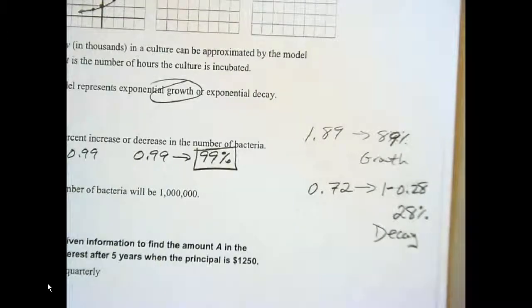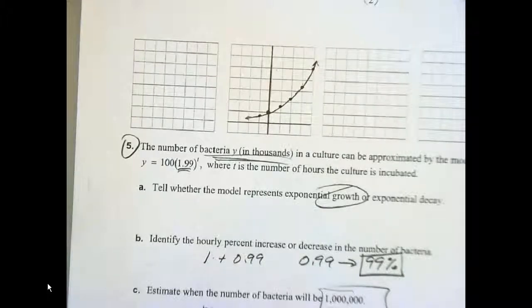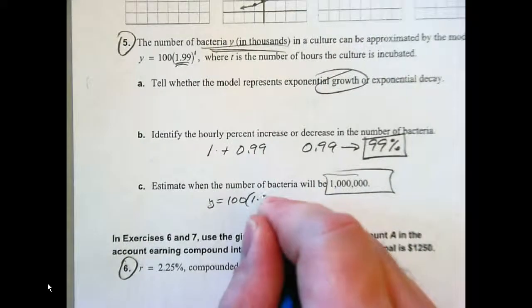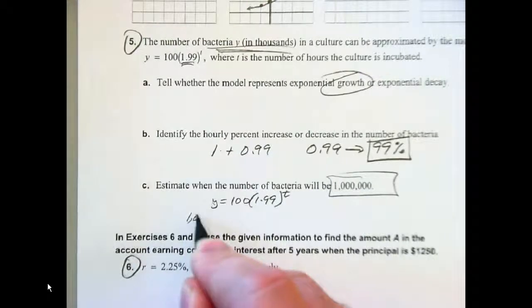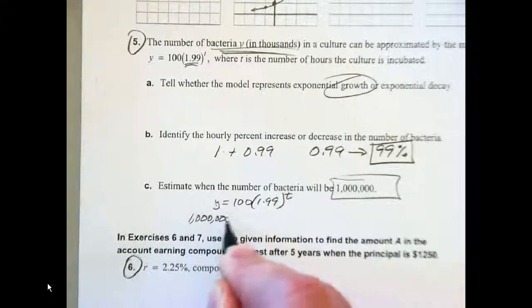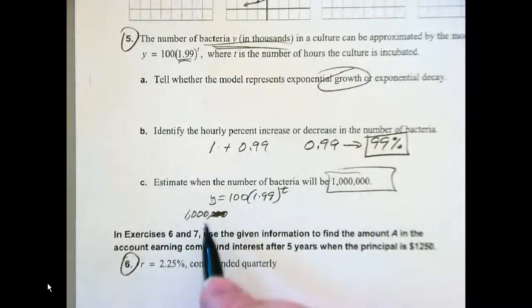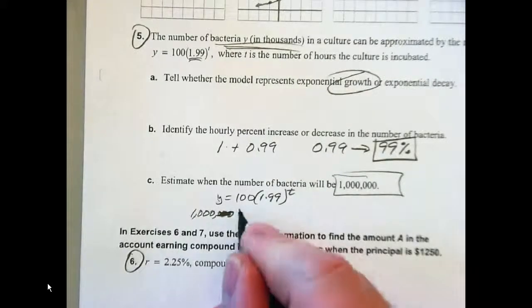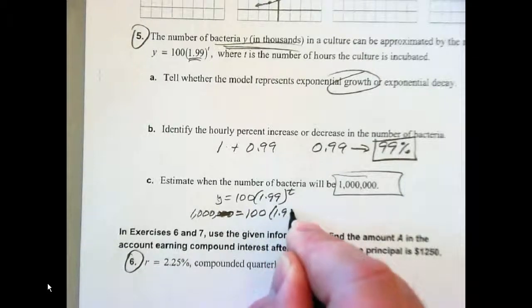Okay? Estimate the number of bacteria when it'll be 1 million. Well, remember, they're measuring in thousands here. So if you write your equation like this, and we plug in 1 million here, remember they're saying y is in terms of 1,000. So get rid of 3 of those zeros for 1,000. 1 million is 1,000 thousands. So you're saying when is y equal to 1,000? Because 1,000 thousands would represent that 1 million.